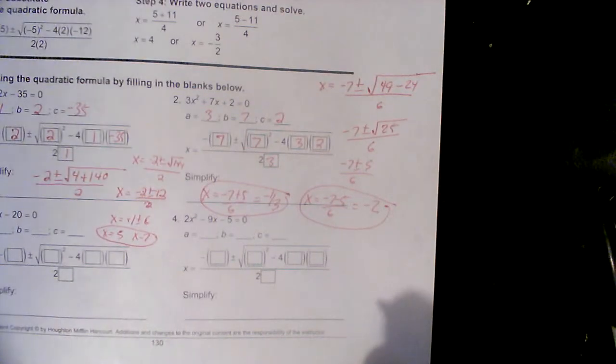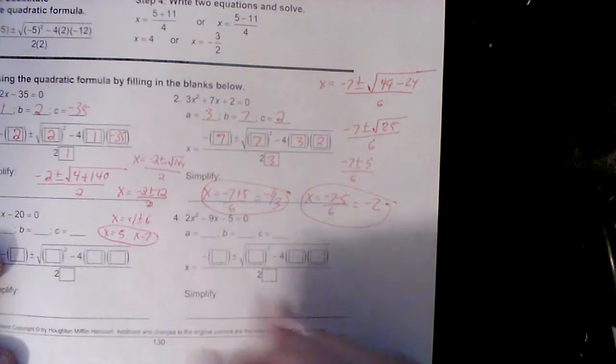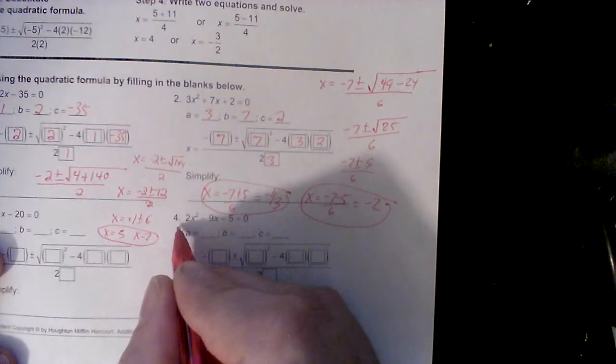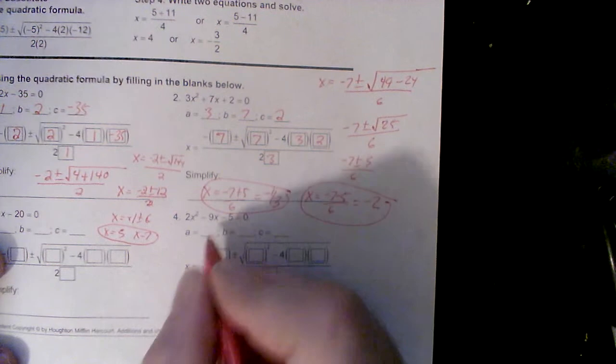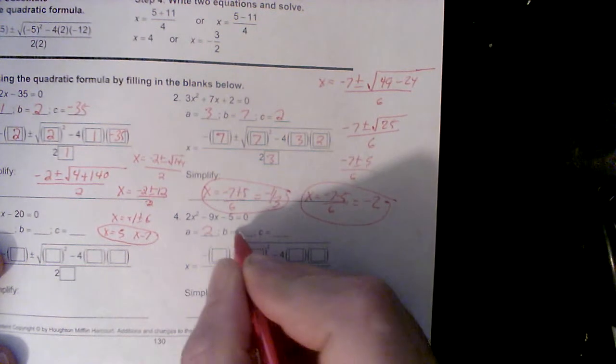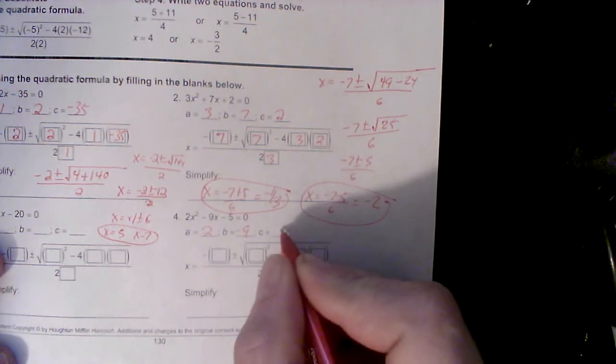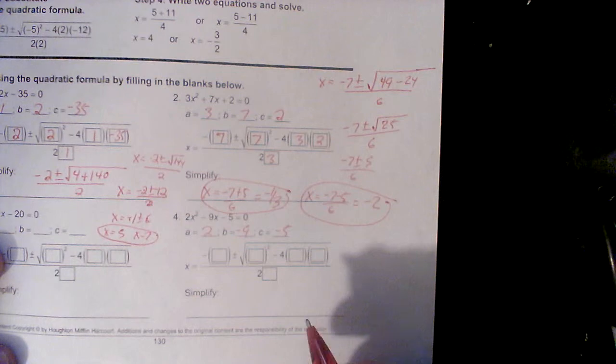Alright, Ravelino, I'm going to work you through one more. Alright. Now, 4 has 2, negative 9, and 5. So a equals 2, b equals negative 9, c equals negative 5.